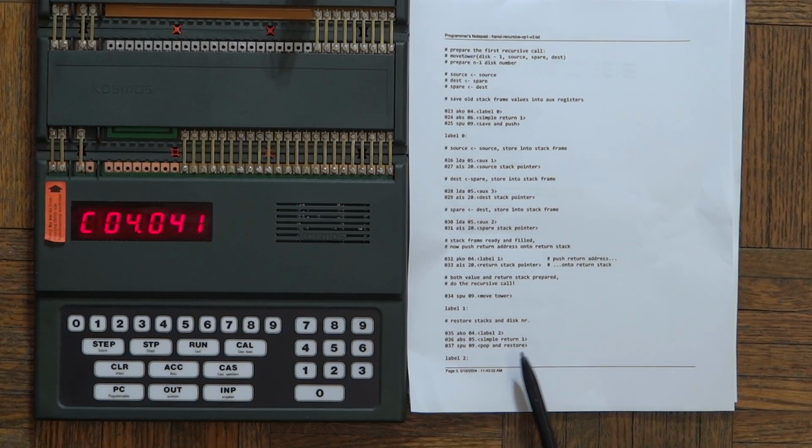Okay, so we are now at address 38, right? And we just returned from the call to pop and restore. And pop and restore was the inverse of save and push. So we restored the value and the return stack to the state they were before we made the recursive call, right?